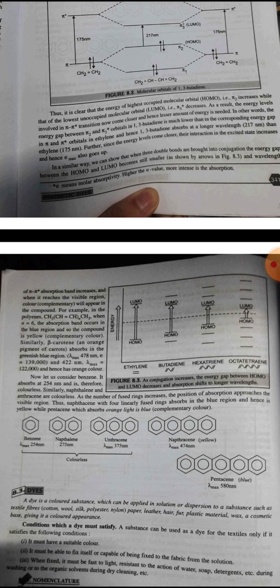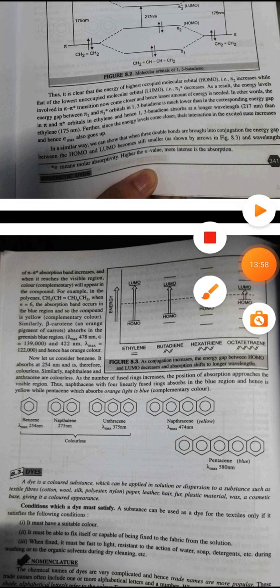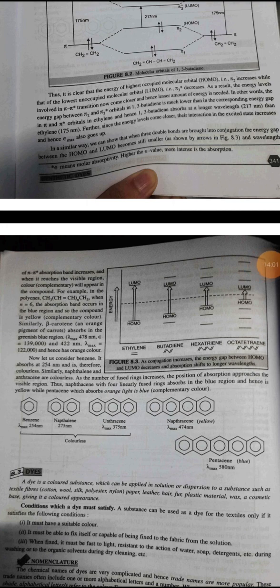As a result, the energy levels involved in π→π* transition now come closer and hence a lesser amount of energy is needed. In other words, the energy gap between π2 and π3* orbitals in 1,3-butadiene is much lower, hence the wavelength is 270 nanometer compared to ethylene's 175 nanometer. Further, since the energy levels come closer, their interaction in the excited state increases and hence ε max also goes up.